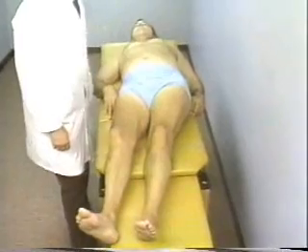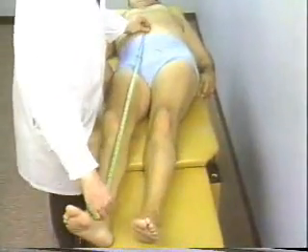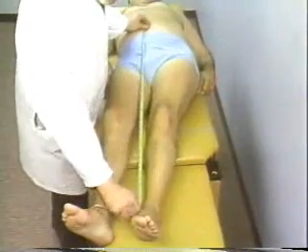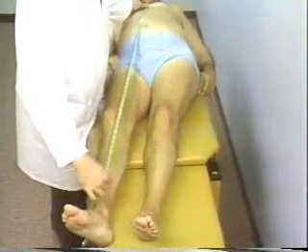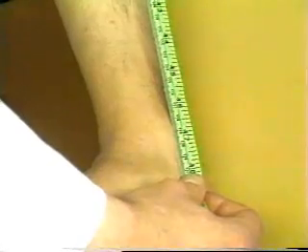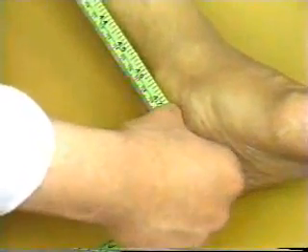The measurement is then taken from the umbilicus or xiphisternal junction to the medial malleolus. This is done for both legs, and the difference will be the apparent leg length discrepancy if there was no true leg length discrepancy.